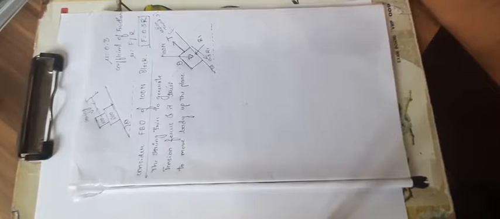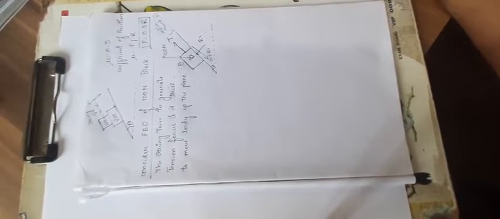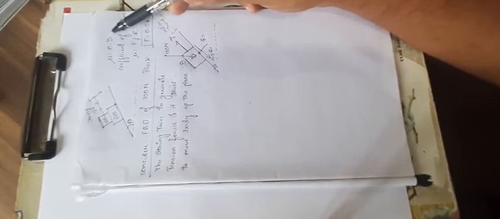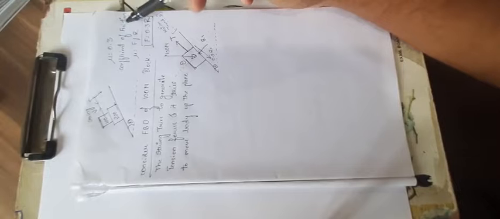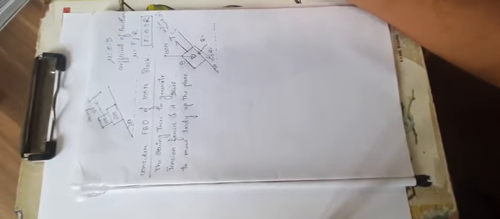So once you have drawn this figure, this is a sketch. Now let us write mu equals 0.3, what they have given. So this is the coefficient of friction. Your coefficient of friction is given by mu equals F by R, and you can write F equals 0.3 R. So now let us start solving with the block 100 newtons.